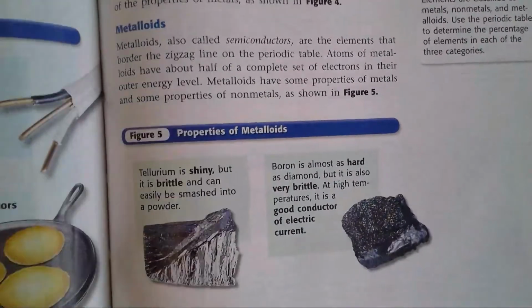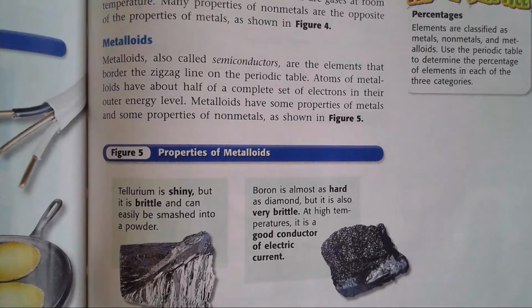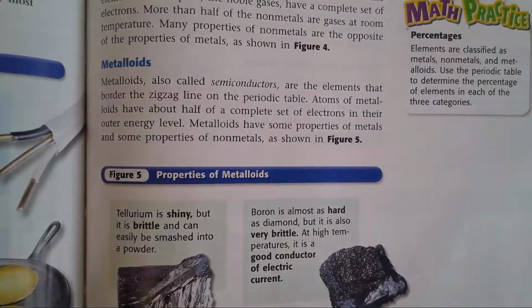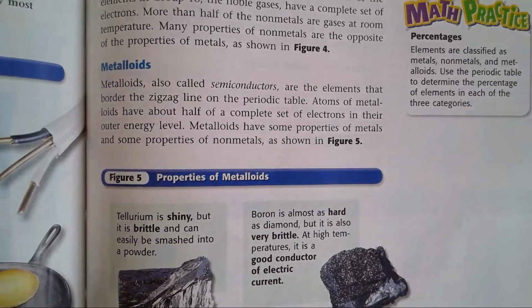Metalloids, also called semiconductors, are elements that border the zigzag line on the periodic table. Atoms of metalloids have about half of a complete set of electrons in their outer energy level. Metalloids have some properties of metals and some properties of nonmetals, shown on Figure 5.